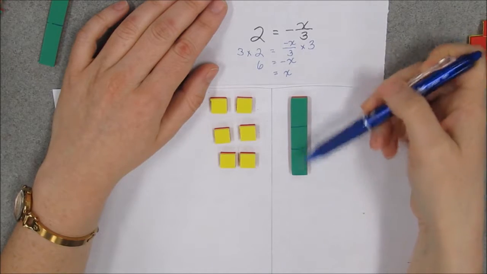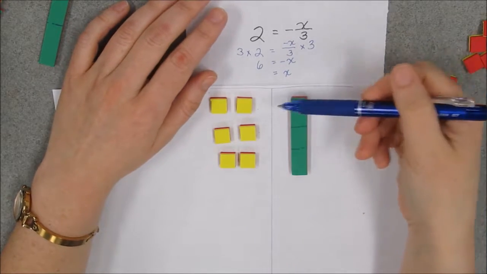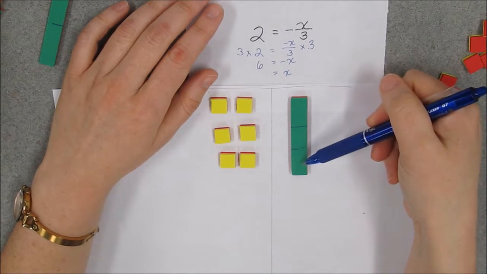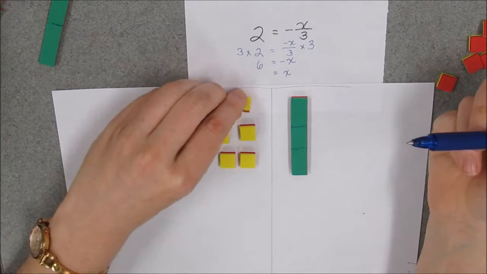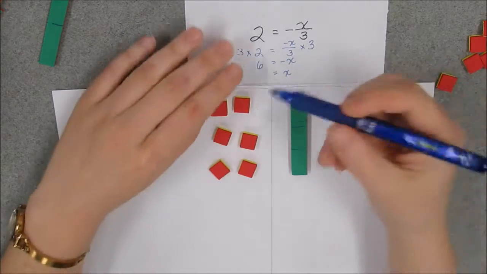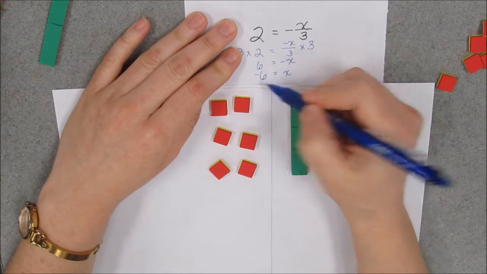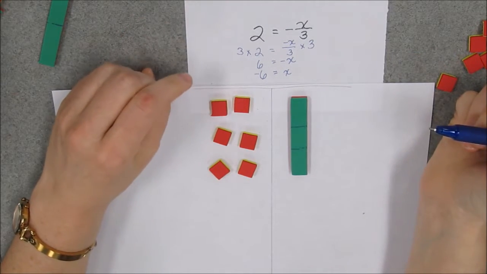What I do to one side of the equation, I have to do the other side of the equation. So I took the opposite of negative x to get positive x. I need the opposite of positive 6. I'm going to flip all of those over, and I get negative 6. So x is equal to negative 6.